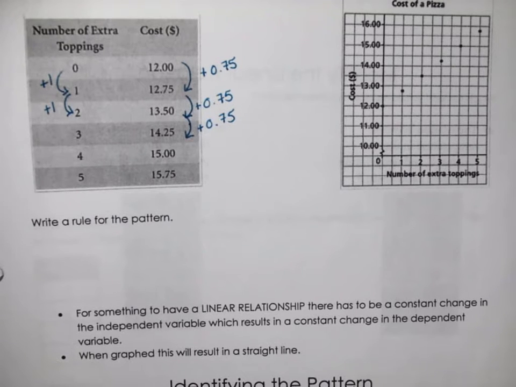How do I do that mathematically? Every time the x value goes up by 1, the y value goes up by 0.75. Okay. Yep. But how do I put that as an equation? Because we want it to be a mathematical equation so that we can connect things together. So we can say it in words.